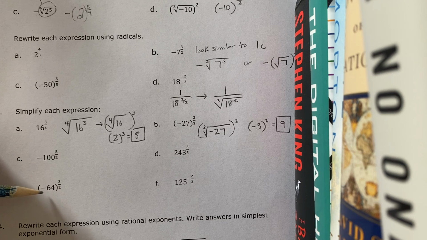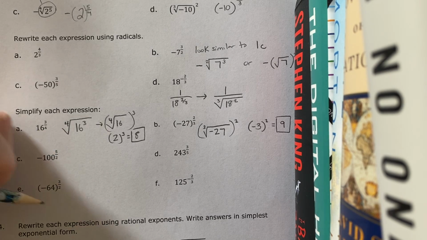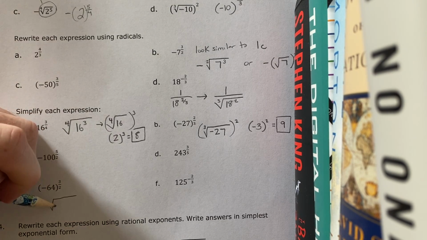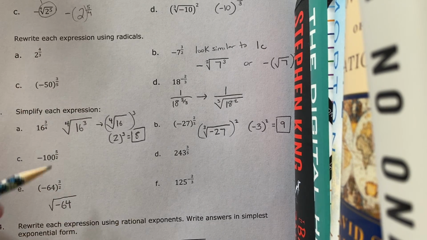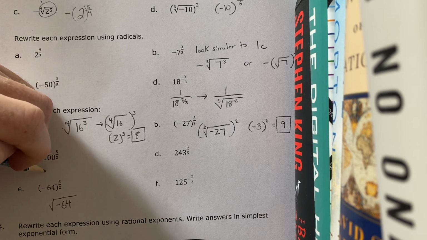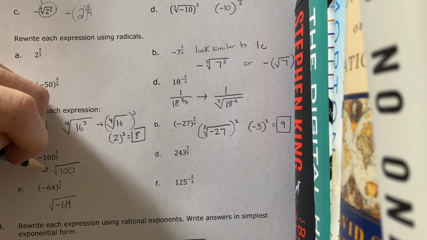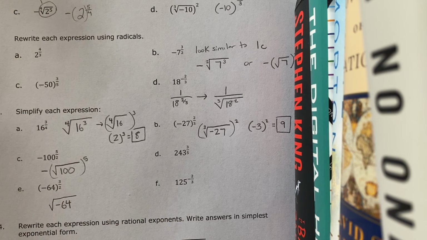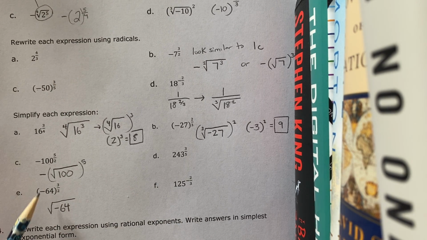All right, so first off, rewrite it. This is attached to my base, so I know that negative 64 is going in my radicand. If that negative was on the outside, like this one right here, when you write this, the negative goes on the outside of the root. So this one would be this right here, right? A little bit different, so make sure you guys are careful with that. Parentheses, negative goes on the inside. No parentheses, negative stays on the outside.